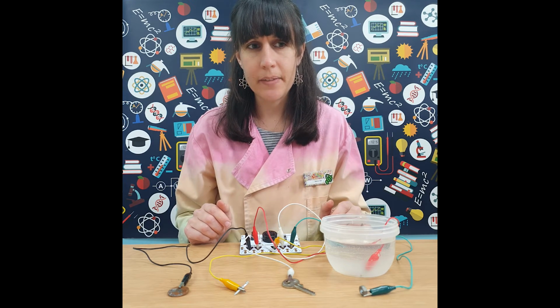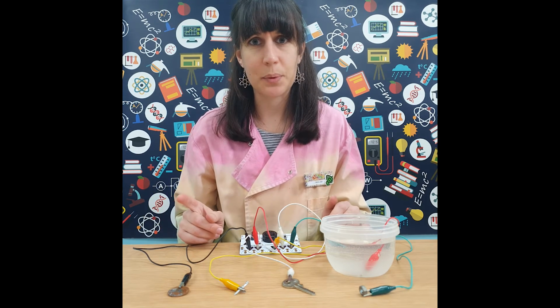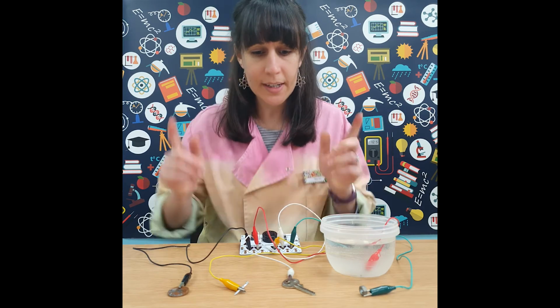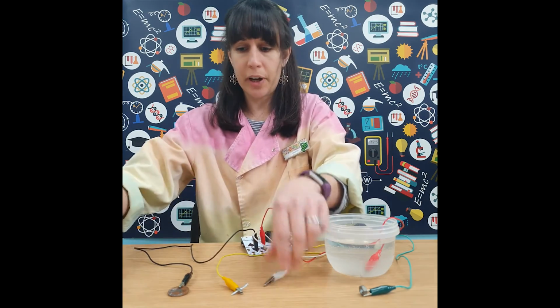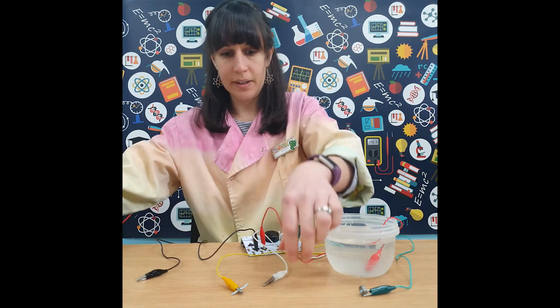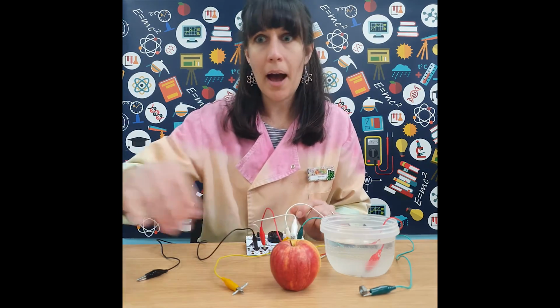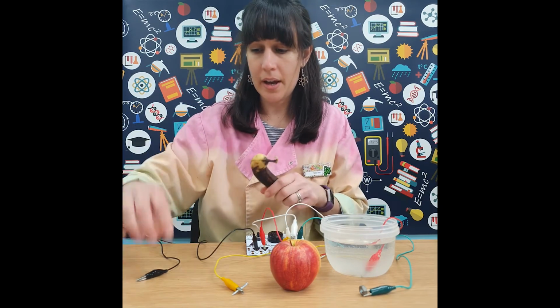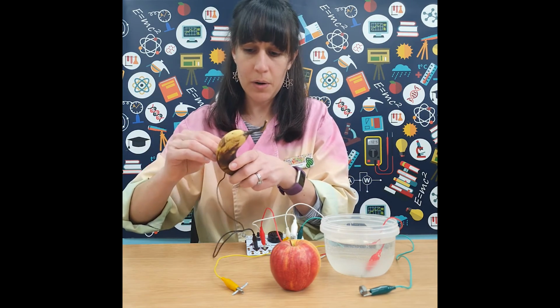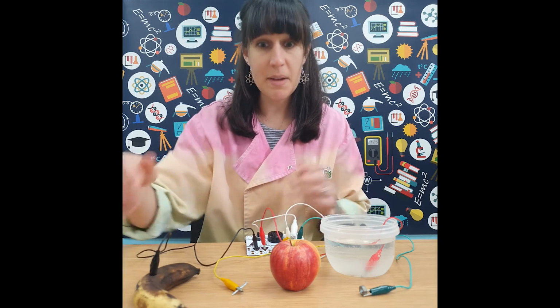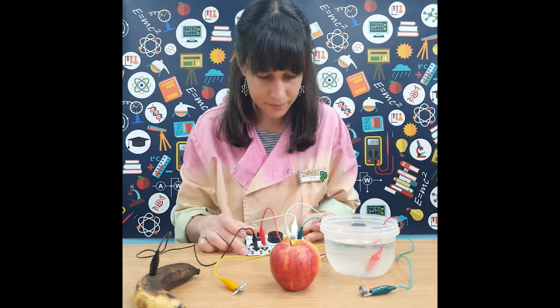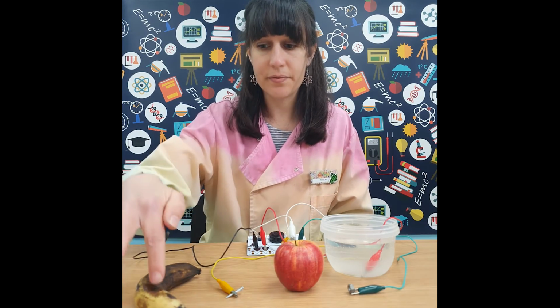I wonder, I've got some fruit over here that contains water. I wonder if it will work. Let's give it a go. If we take off a couple of objects, we can attach the leads to an apple and to an old looking banana. Maybe these will play the notes too. Let's give it a go.